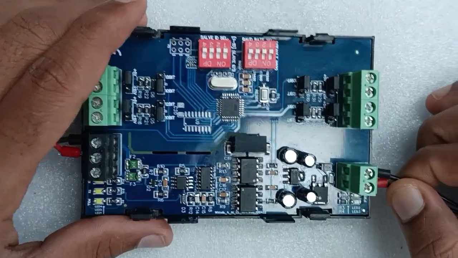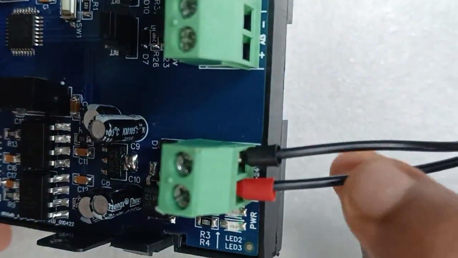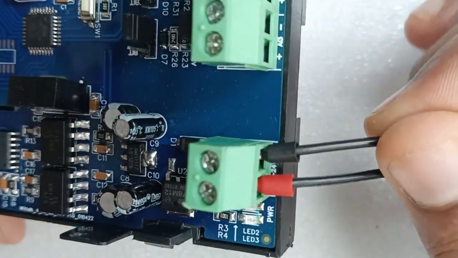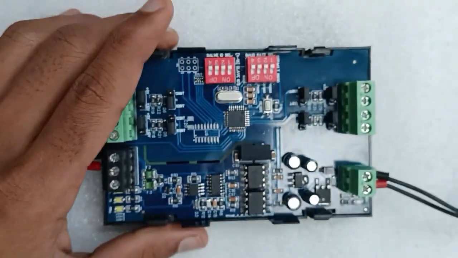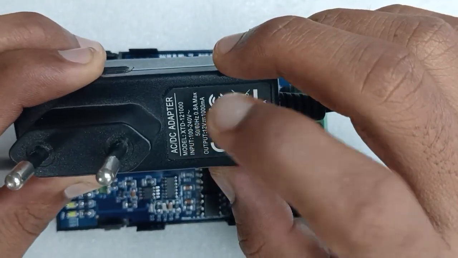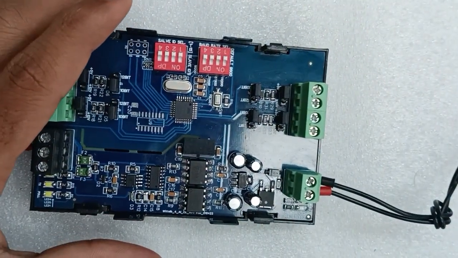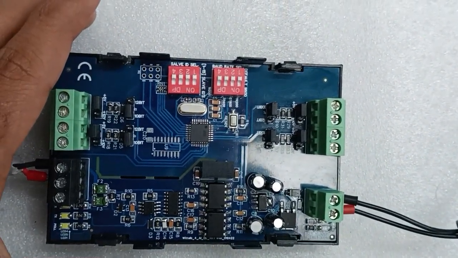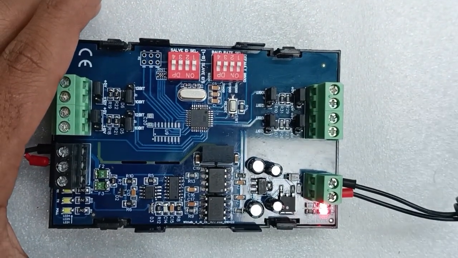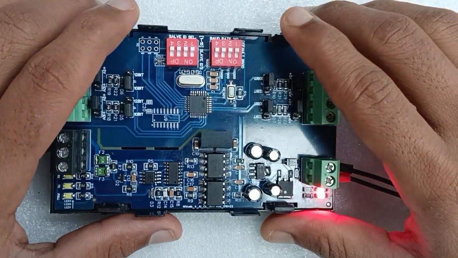And here we have the power supply. It supports up to 24 volt DC. Here we have connected the positive, and here the negative. For this power supply I am using a 12 volt DC adapter, which provides 12 volt output. Now the board is powered on.